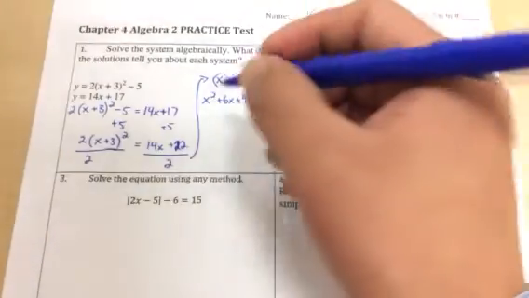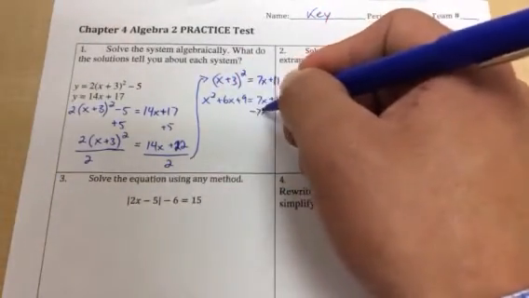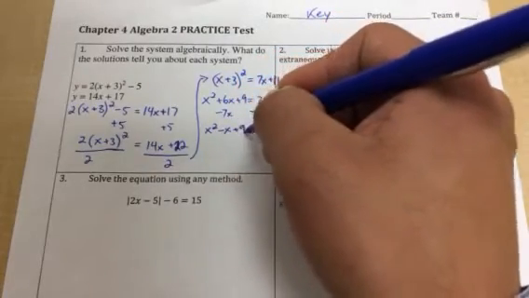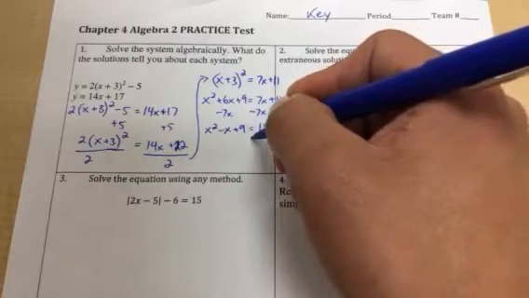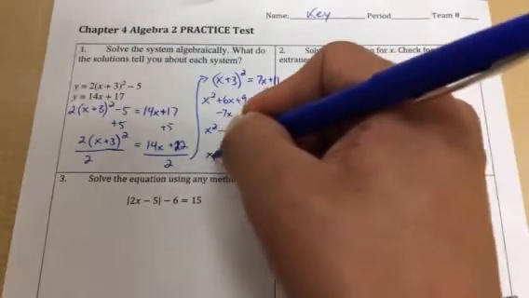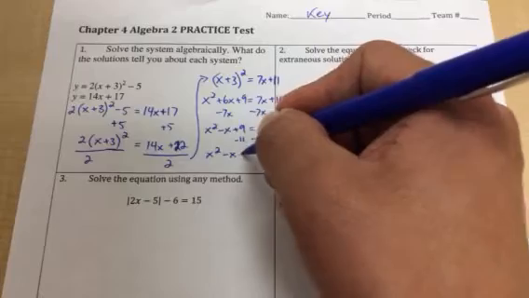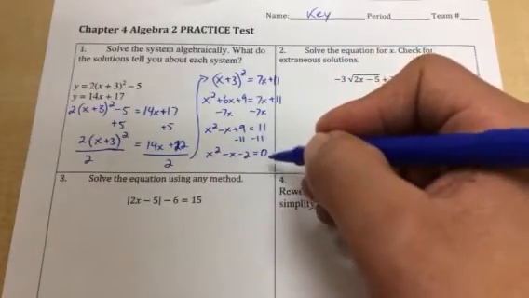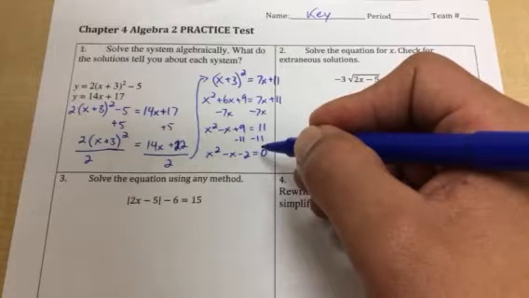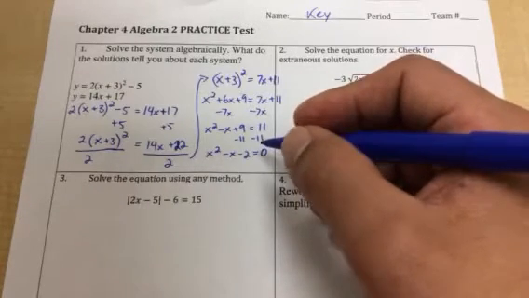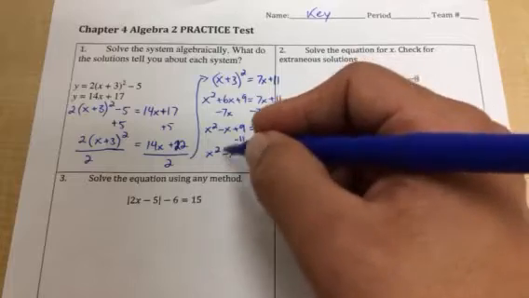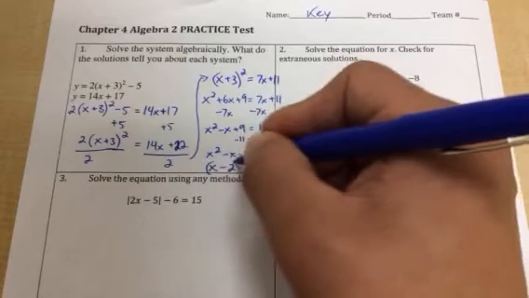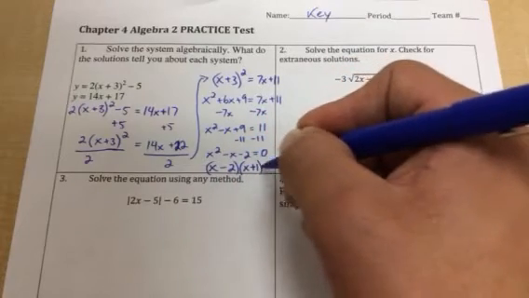So now I'm going to move everything to one side. I'm going to subtract 7x from both sides, and then subtract 11 from both sides. The reason I want to do that is that I want to end up with 0 on the right side, so that I can use the zero product property. The next thing is to factor. If I factor this, I'm going to get x minus 2 times x plus 1.